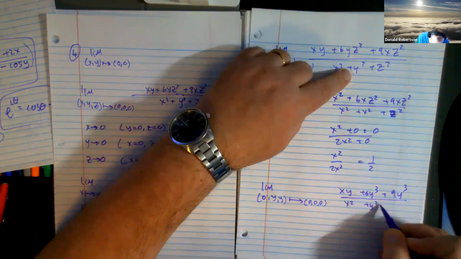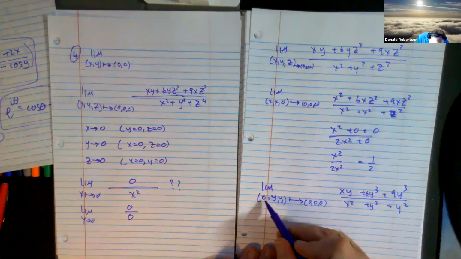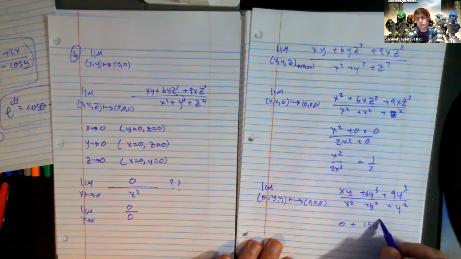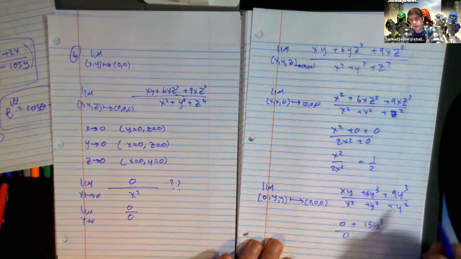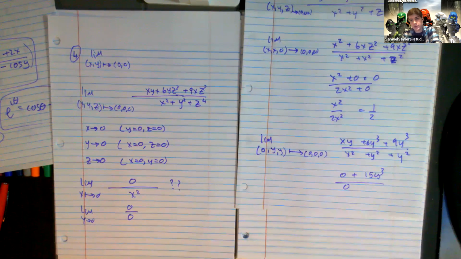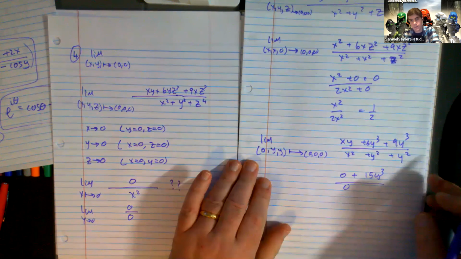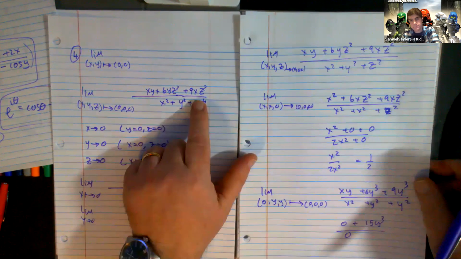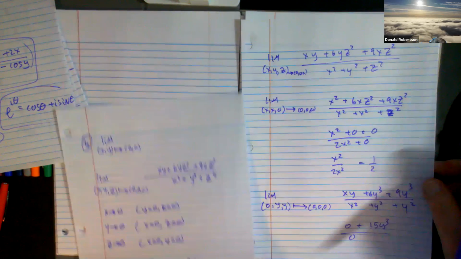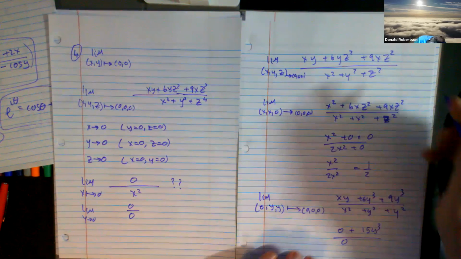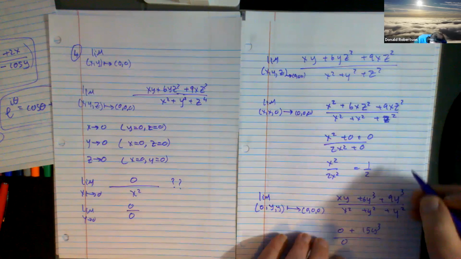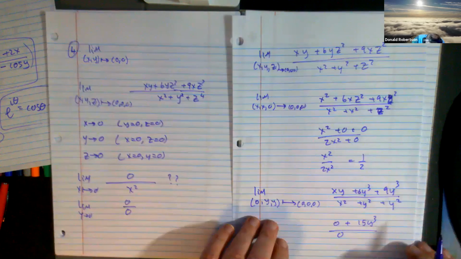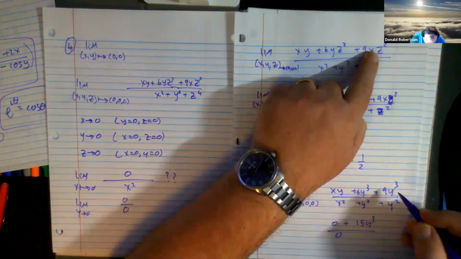And now I'll make x 0, and that's nothing. This guy and this guy is 15y cubed. I think this is nothing. I think instead of 9y cubed, it's 9xy squared. This one here should be 9x y squared. Okay.